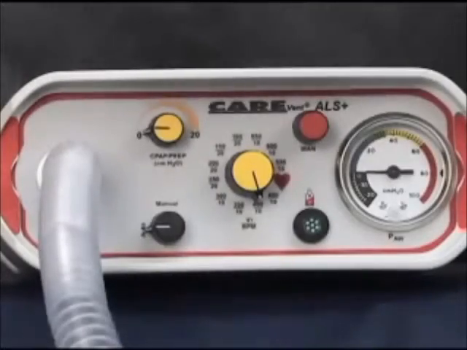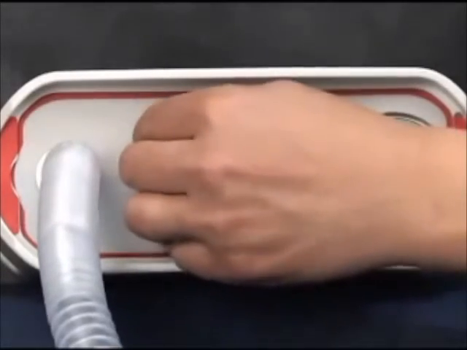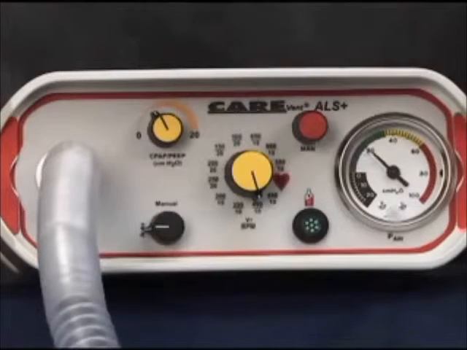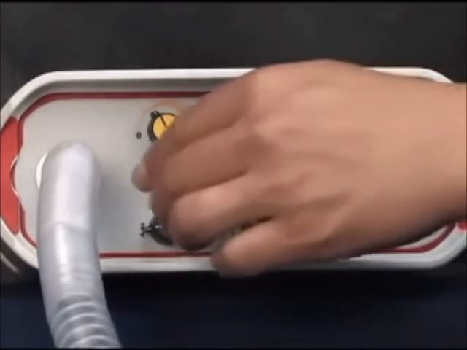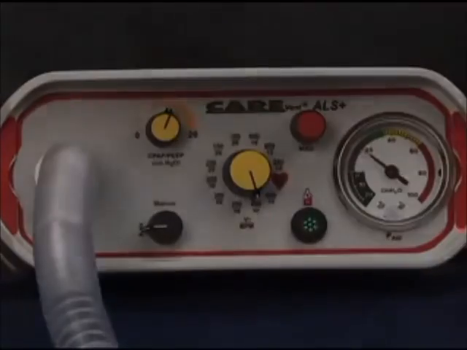The CAREvent ALS Plus CPAP ventilator has the added feature of a PEEP CPAP control, allowing the provision of these 2 functions without the need for additional attachments or pieces of equipment. The spontaneously breathing patient can be supplied with CPAP PEEP, often eliminating the need for intubation.